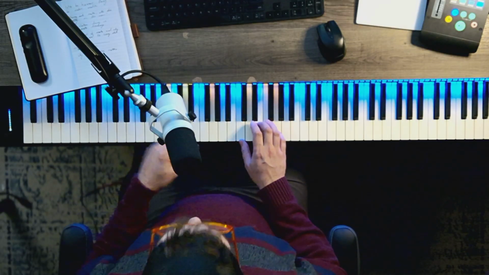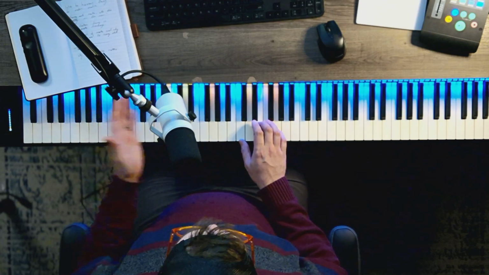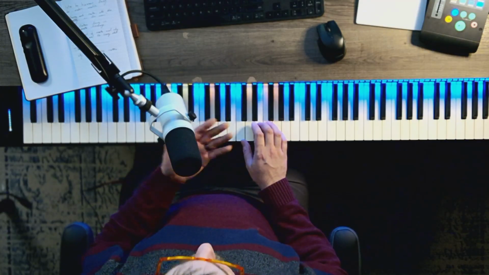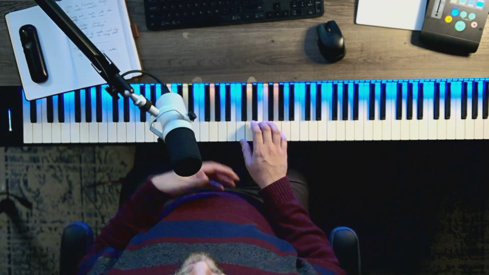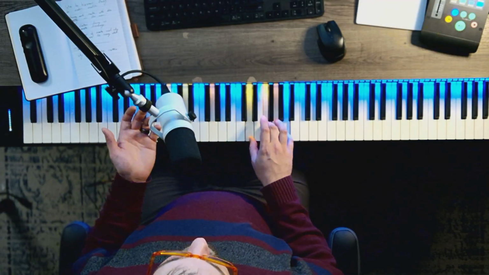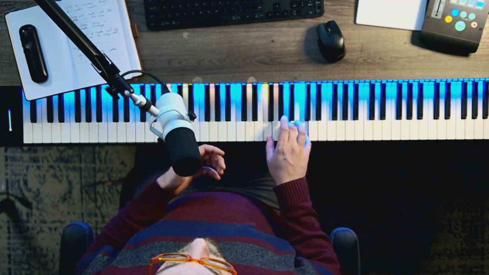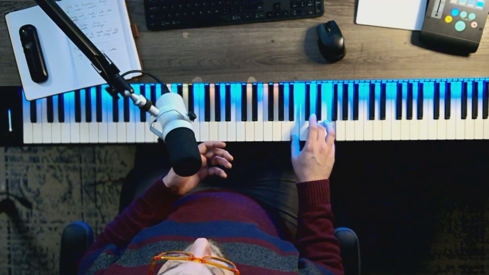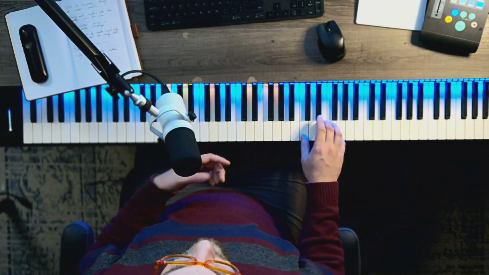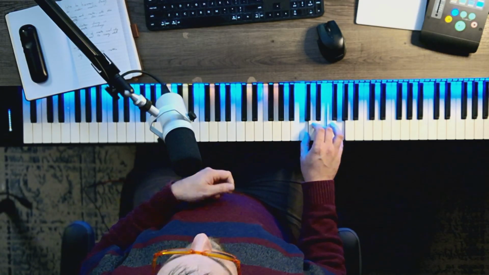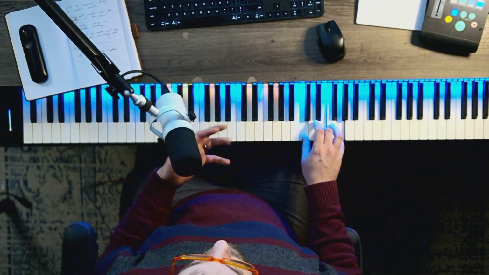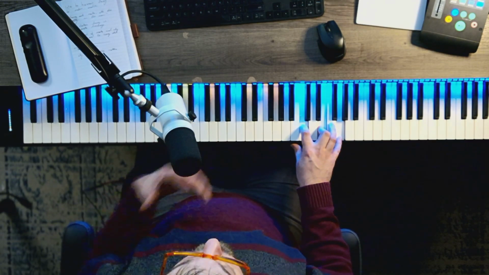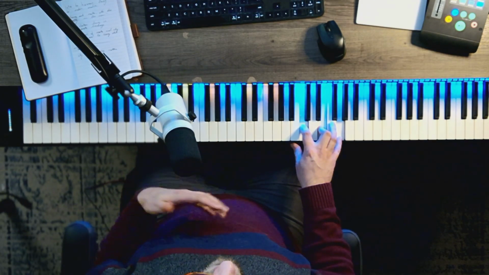So if I were to stay in the key of C major, and I worked my way all the way up the scale using each note as a root note of a chord, I would get 7 different chords. I would have C major, D minor, E minor, F major, G major, A minor, B diminished. And then that would bring me back to C. This is what we call diatonic harmony. So a lot of chord progressions are rooted in this idea of diatonic harmony.